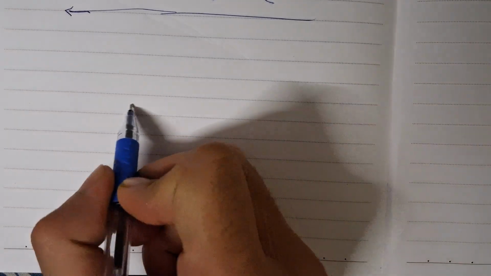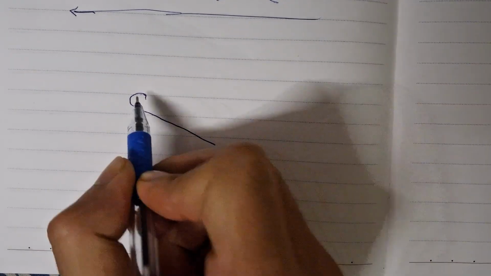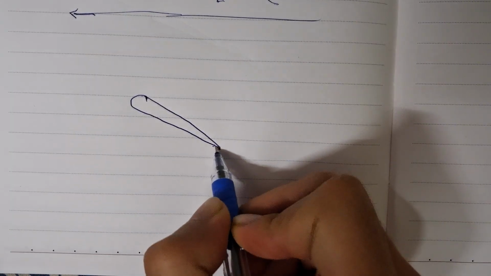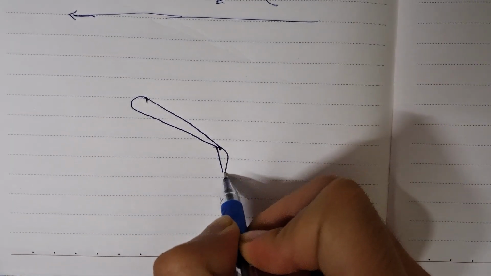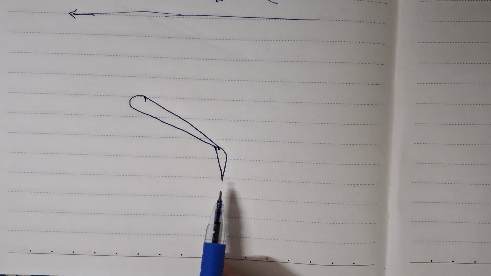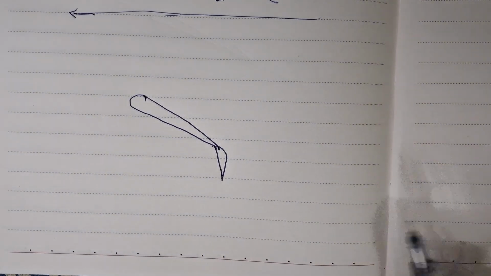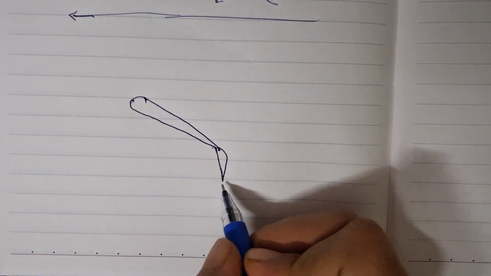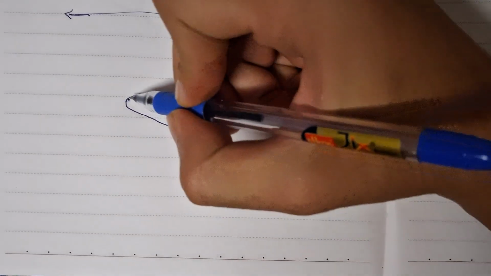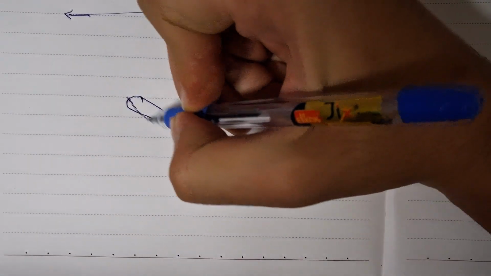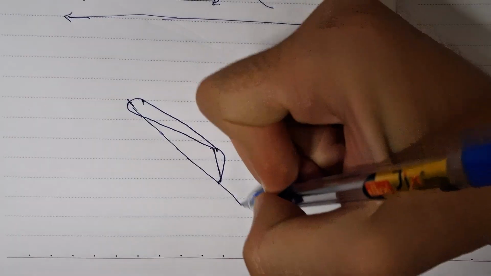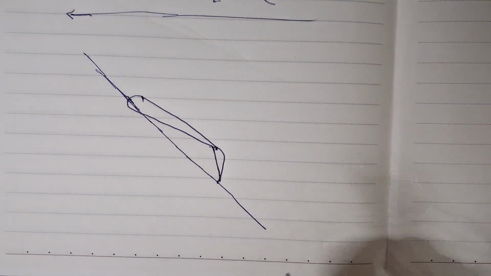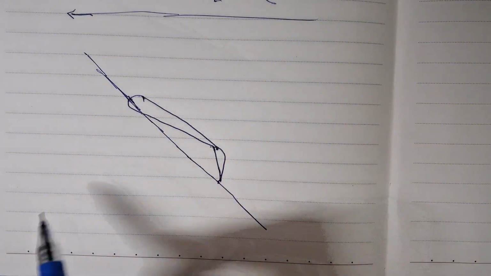Now when I deflect the control surface downwards, this is again my wing, and this would be my control surface. If I deflect it downwards, what happens to the angle of attack? This is my leading edge, and this is again my trailing edge. The chord line would be a straight line joining leading edge and trailing edge. And what will be my angle of attack? The angle between chord line and relative airflow.